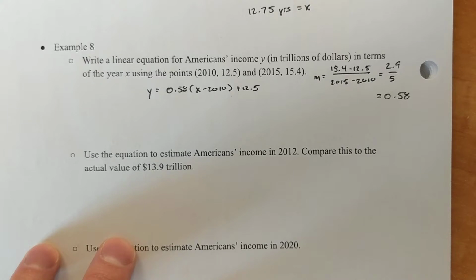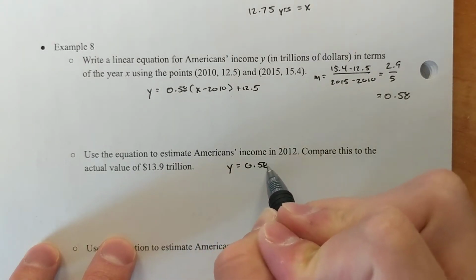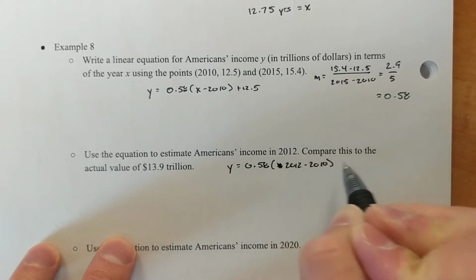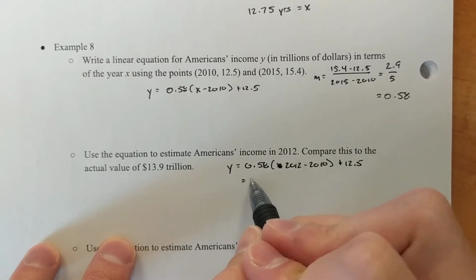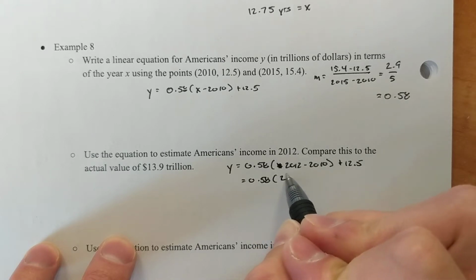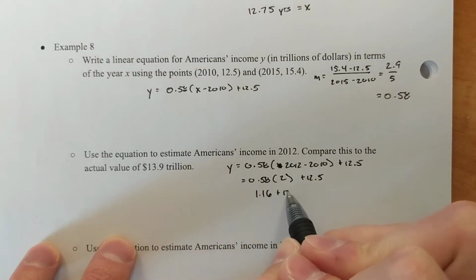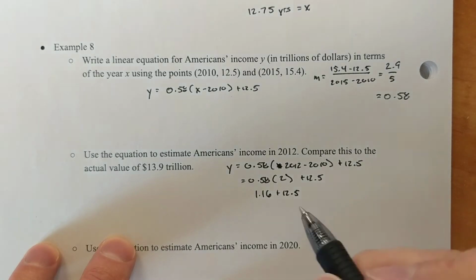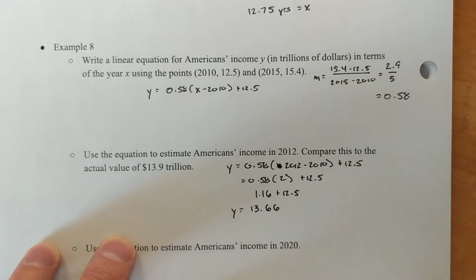Use the equation to estimate America's income in 2012. So that's giving me a value for x. So y equals 0.58 times 2012 minus 2010, plus 12.5. Work that out first. 0.58 times 2 plus 12.5. So 0.58 times 2 is 1.16, then add the 12.5. That gives you y is equal to 13.66 trillion dollars.